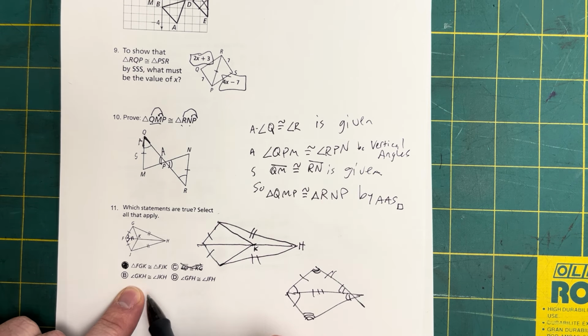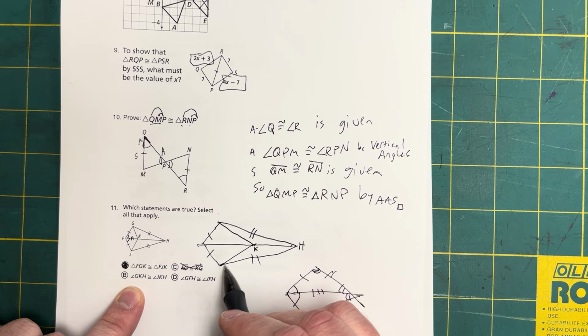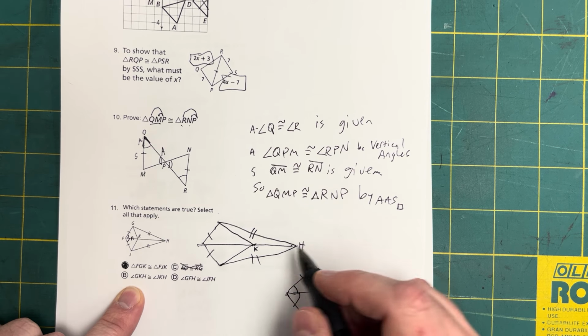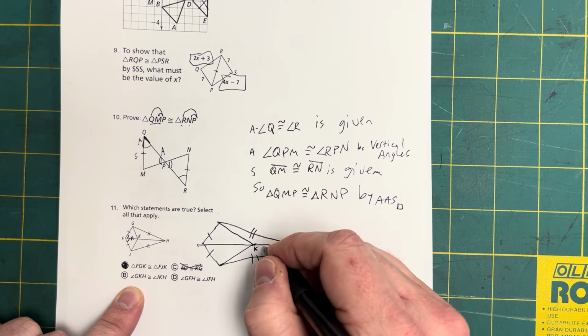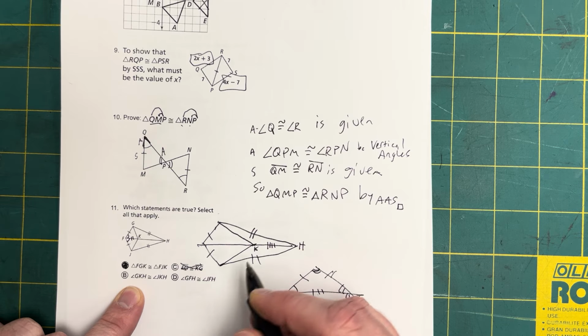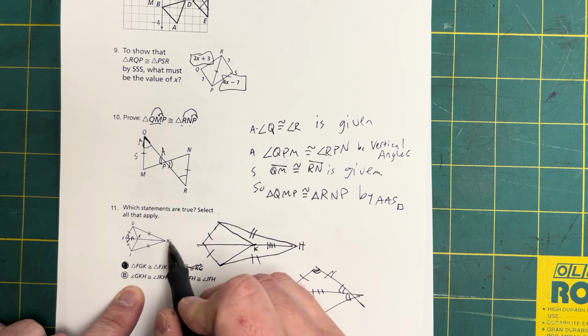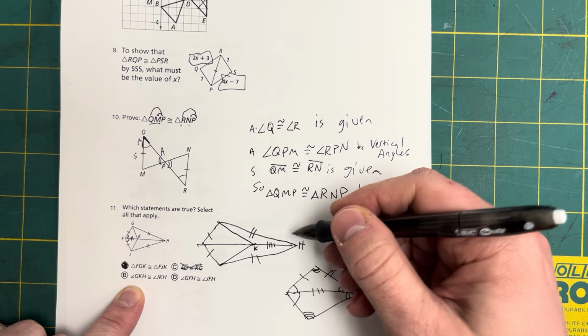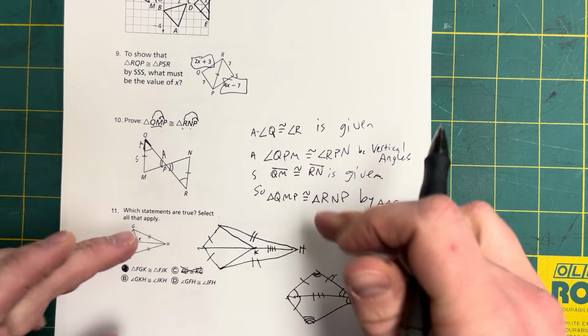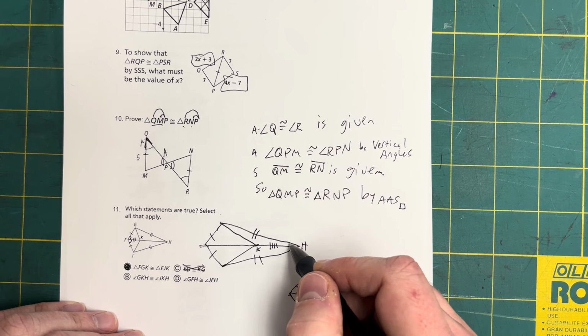GKH and JKH. So even if it's moved, we have a shared side here. I'll just put 4 on it, whatever. We have a shared side here, and then the two angles at H are the same because of what we talked about earlier. So yeah, then bam, bam, bam, that's SAS.